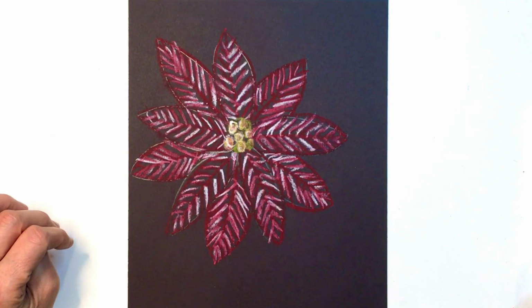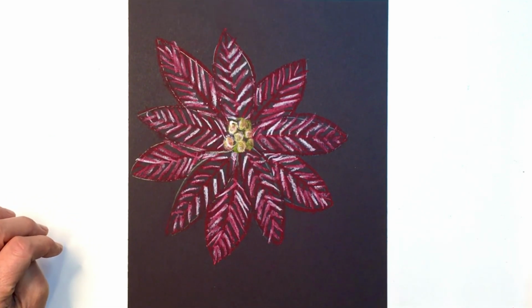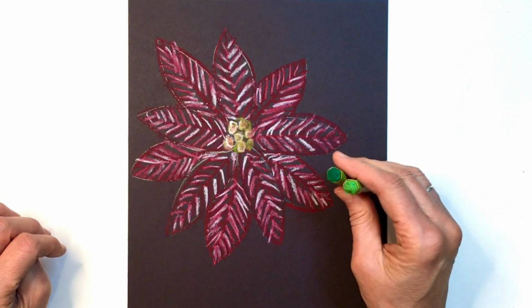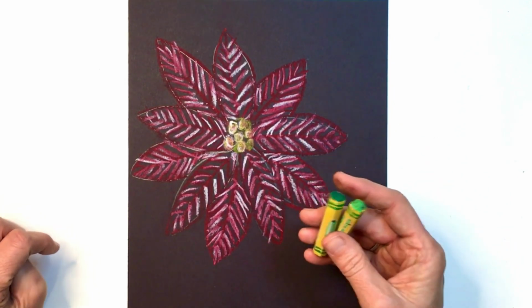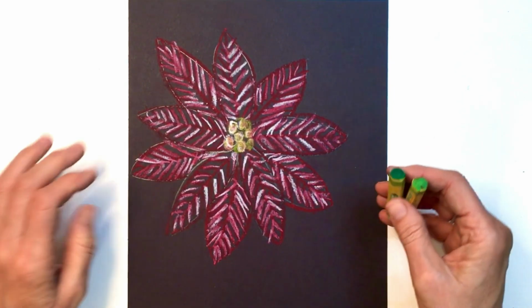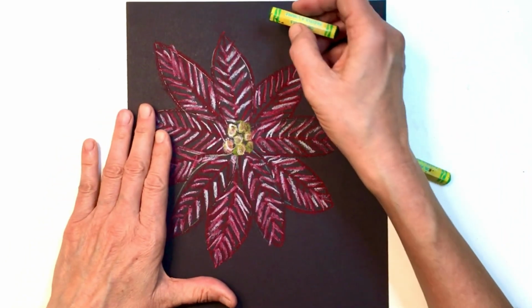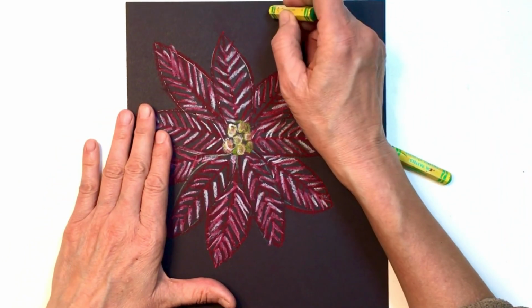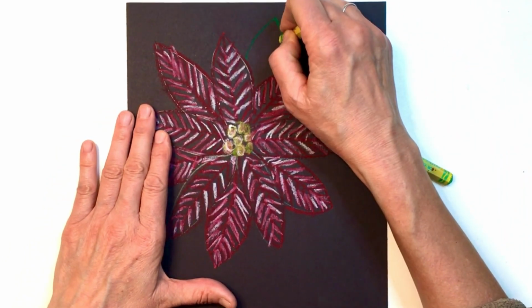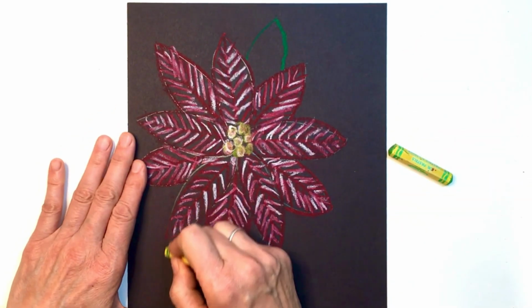Now I'm ready to go ahead and add on some leaves. So once again, you're going to choose a light color and a dark color for your leaves. You can choose what colors you want those to be. I'm going to use a light green and a dark green today. And the first thing I'm going to do is just go ahead and draw some leaves, and I can choose wherever I want them to go.